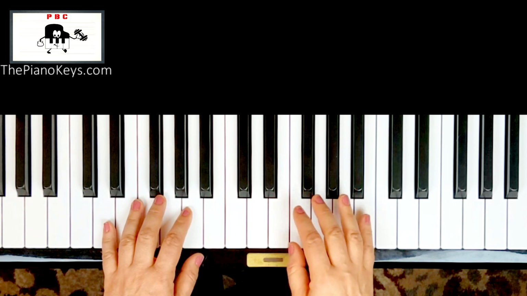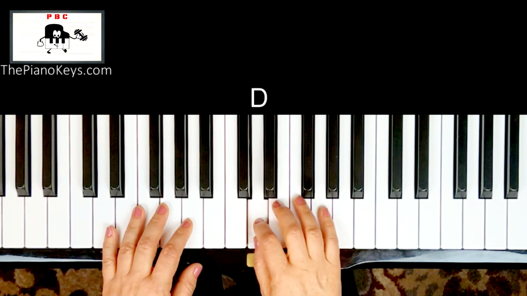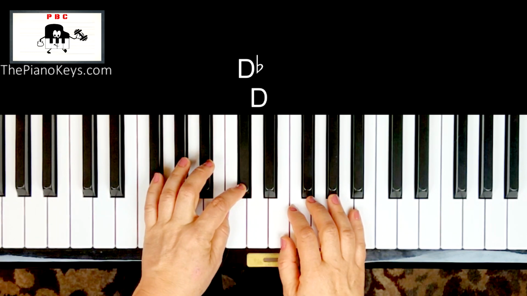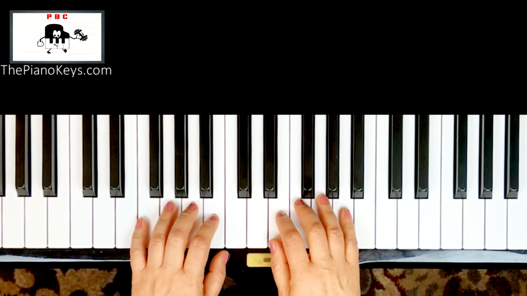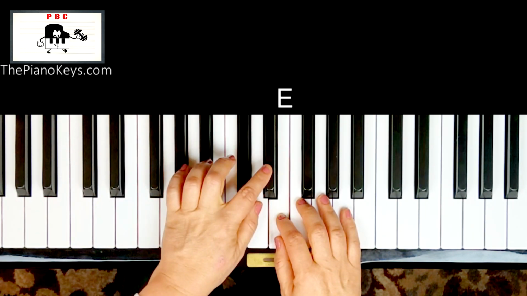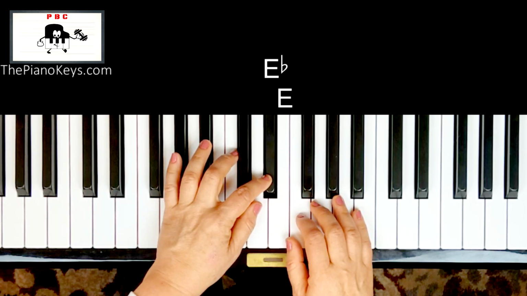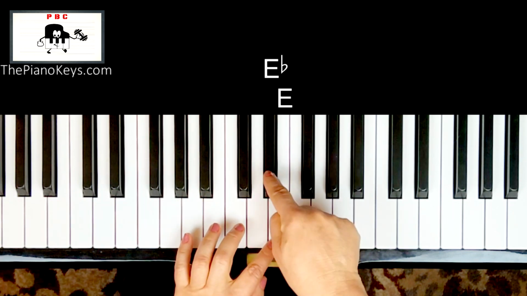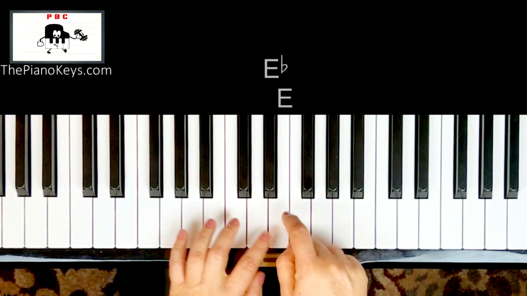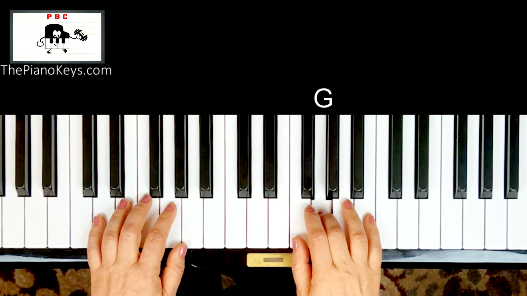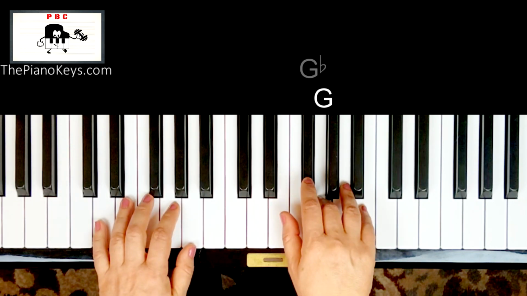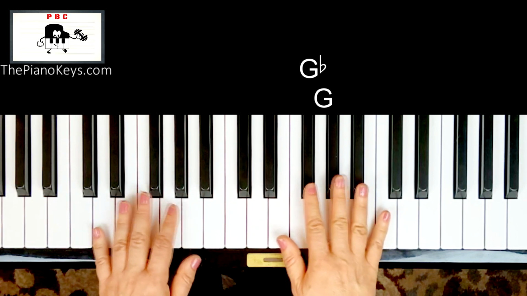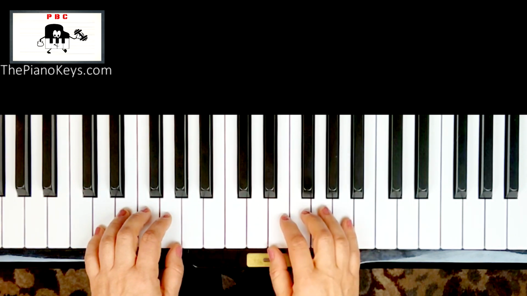So now let's talk about flats. Here's a D, going to the left, D flat. Here's E, going to the left, E flat. So remember, left is also down. So the flat is the next note down from the white key. Here's G, go down one note, G flat. Find all the flats on your piano and name them.